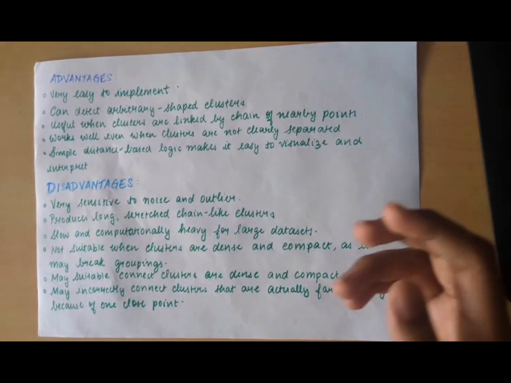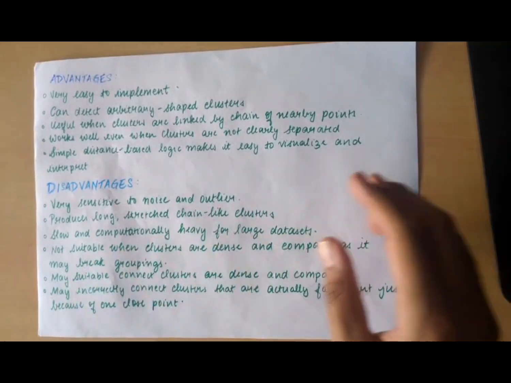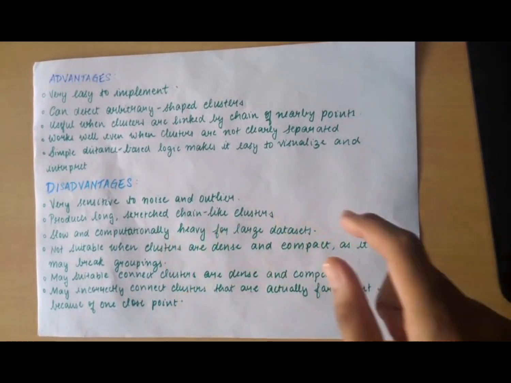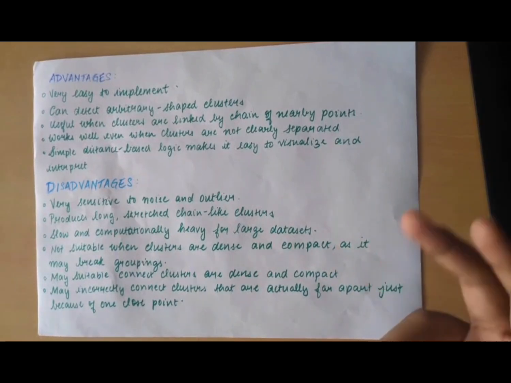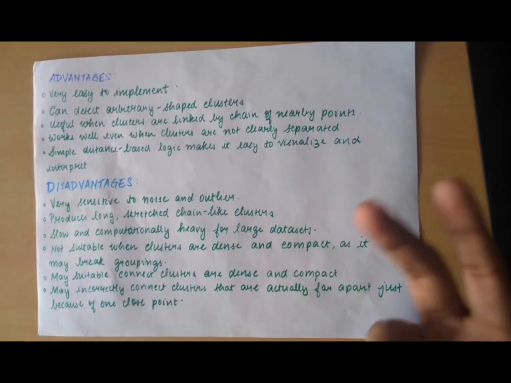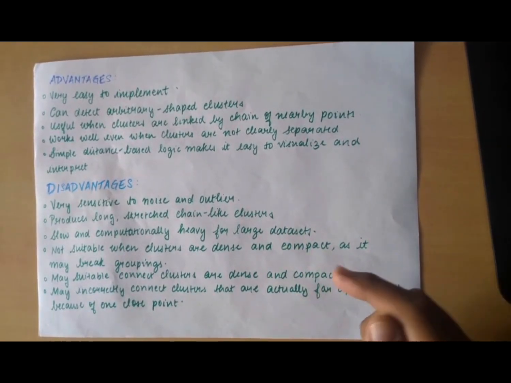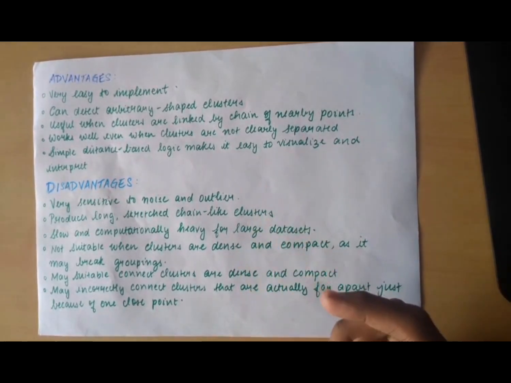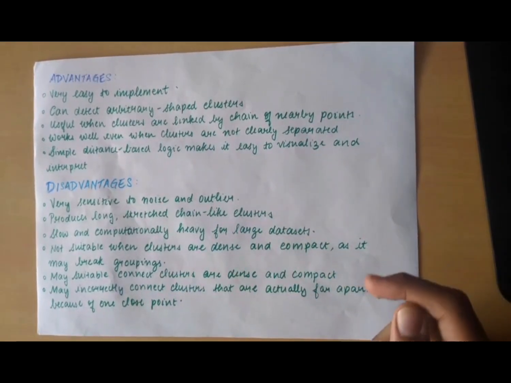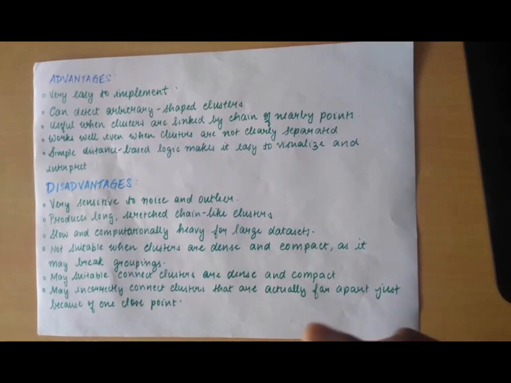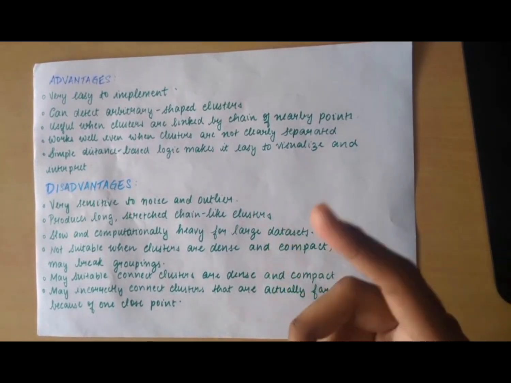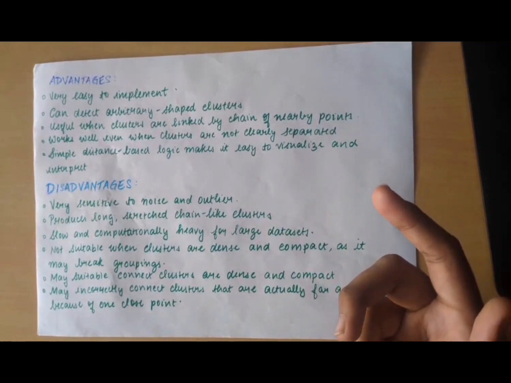Like I said, if the points are long in a line, for example, this algorithm will try to cluster them together, but they might not actually be together. It might just be some random correlation between them. And it is slow and computationally heavy for large data sets. If there are thousands of points, we need to find distance between each of them. And if there are multiple dimensions, then the distance computation also gets much more difficult. That's why it is not good for large data sets.